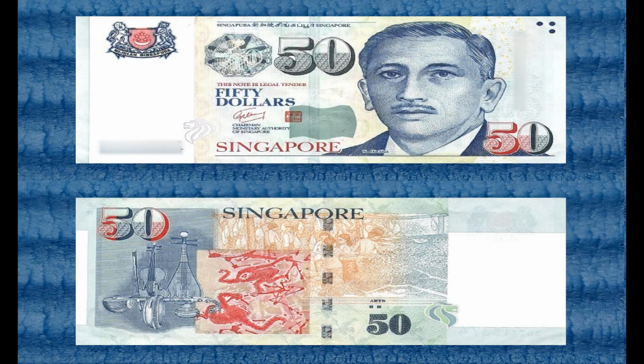Now let us see the physical structure of the banknote. It is a rectangular shaped banknote made from paper material. It is printed using the intaglio technique, that is, raised printing technique which can be felt by soft touch on the note's surface. The banknote includes background color of blue. The size of the banknote is 156 mm by 74 mm.